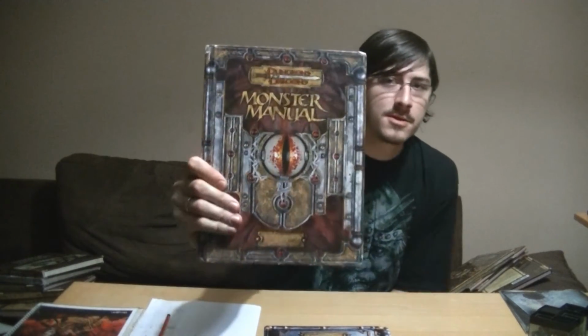And then, lastly, every DM's favorite, the Monster Manual. Okay? Within these pages, fearsome and formidable foes await. And in here are most of the basic monsters that you can think of in fantasy settings, and a lot of other ones. And these aren't like boring rule books that you just kind of read and read and read.